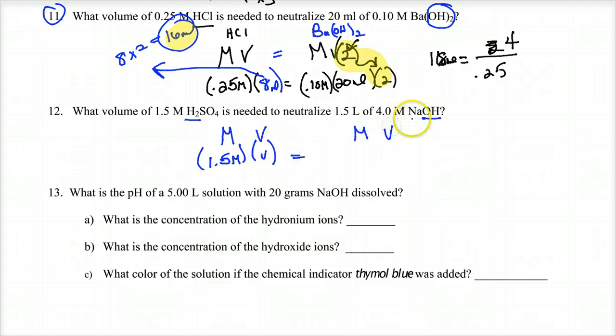My base is NaOH, and I have 4.0 molar. That's my concentration, and my volume is 0.15 liters. Let's go find our V. When we solve for this, we get V is equal to 4 times 0.15 divided by 1.5, just some simple algebra here, and you should get 4 liters.